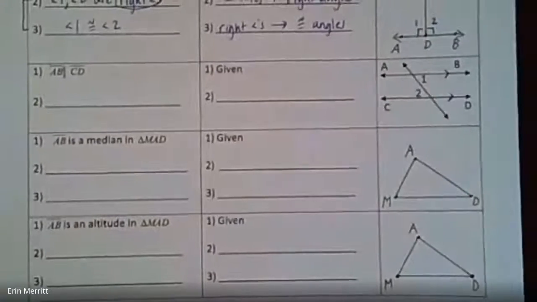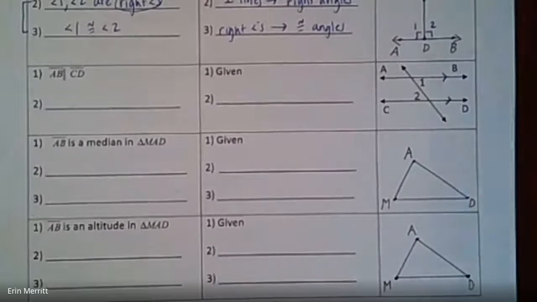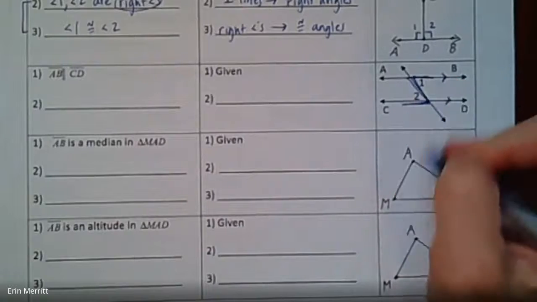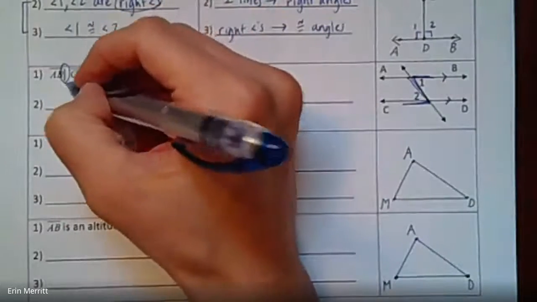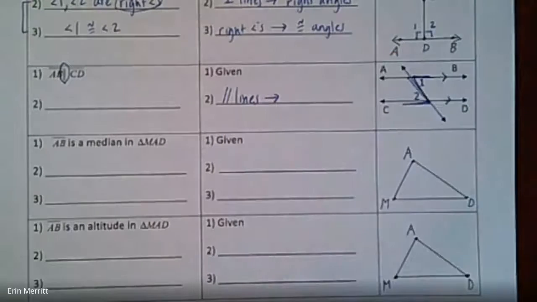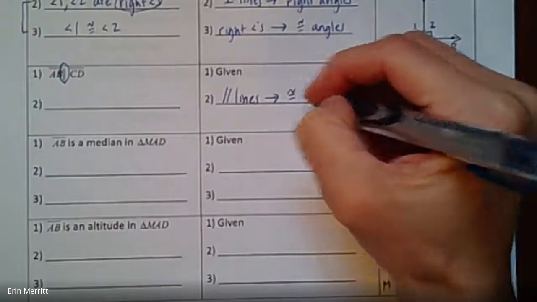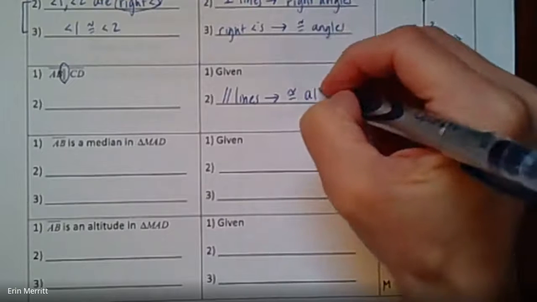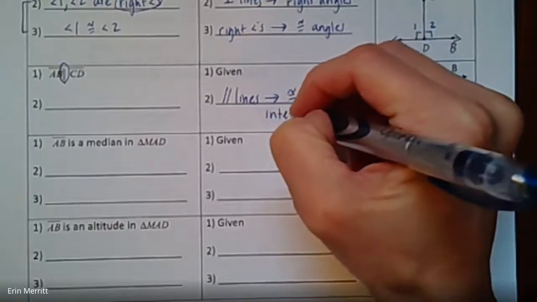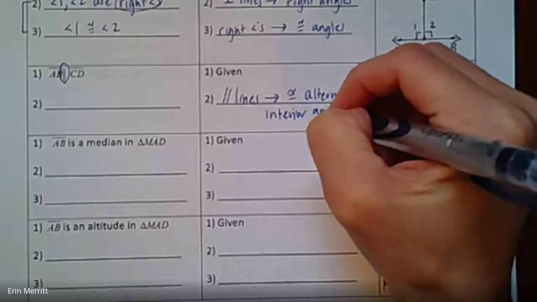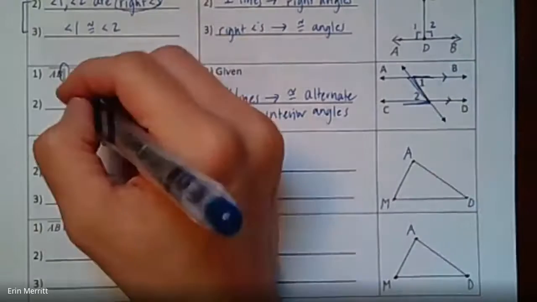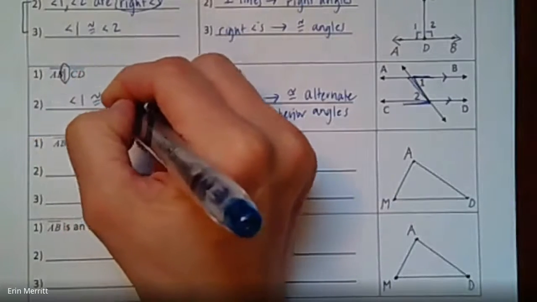But given the picture that we have, you can see it's a backward Z, but you can see that Z shape popping out. So that means in this case, we're going to use parallel lines to imply that alternate interior angles are congruent. All right, which means in this picture, angles 1 and 2 are congruent.